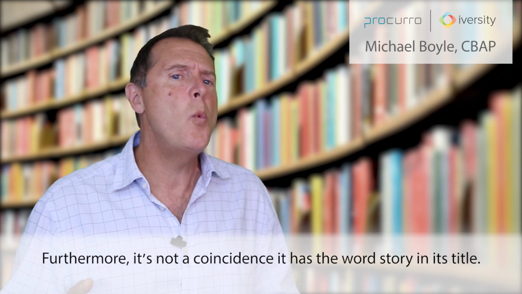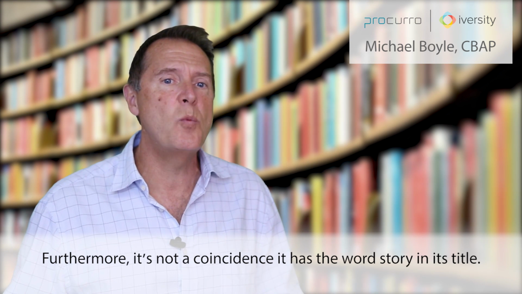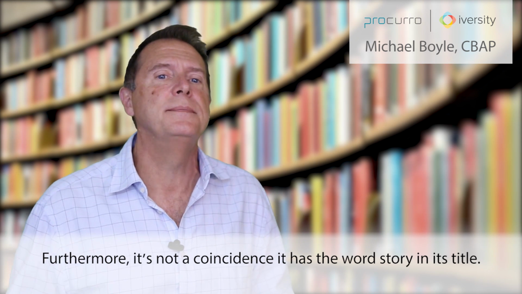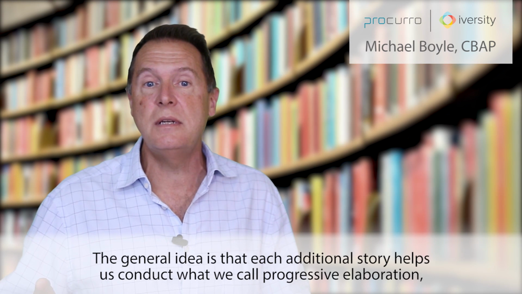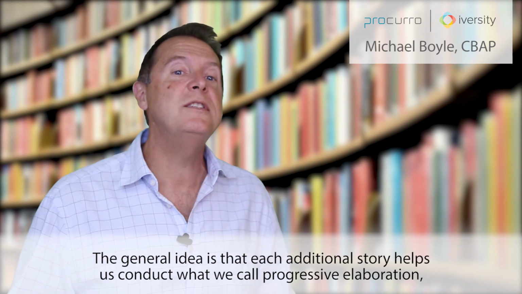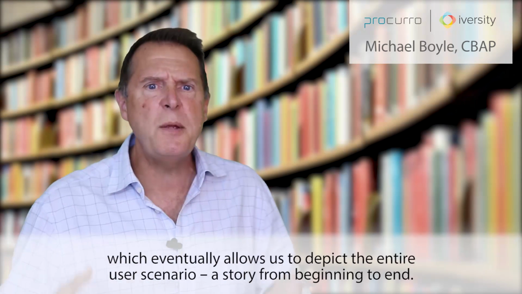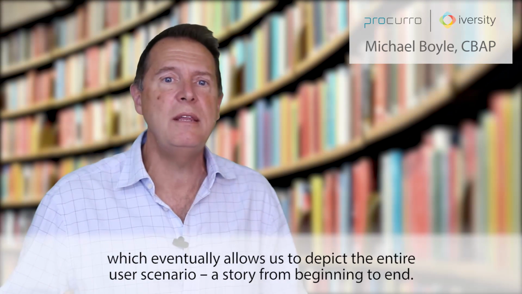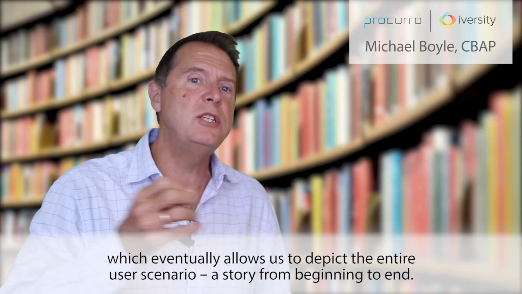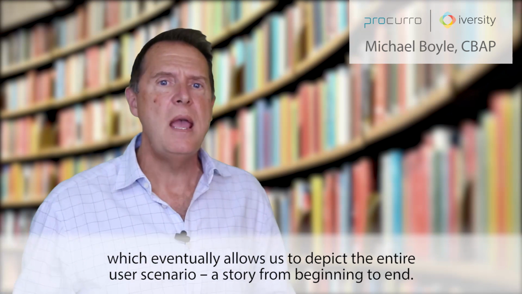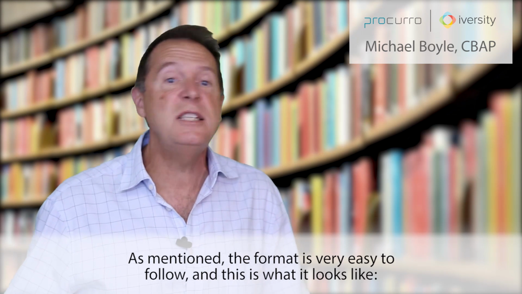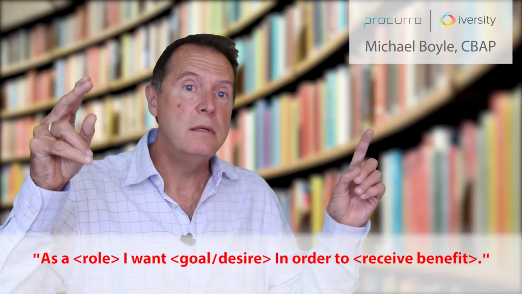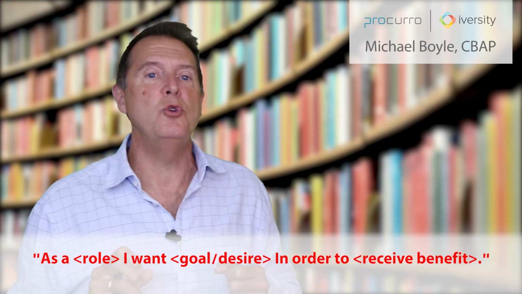Furthermore, it's not a coincidence it has the word story in the title. The general idea is that each additional story helps us conduct what we call progressive elaboration, which eventually allows us to depict the entire user scenario, a story from beginning to end. As mentioned, the format is very easy to follow, and this is what it looks like. As a, I want, in order to.